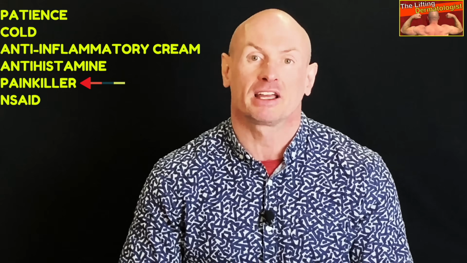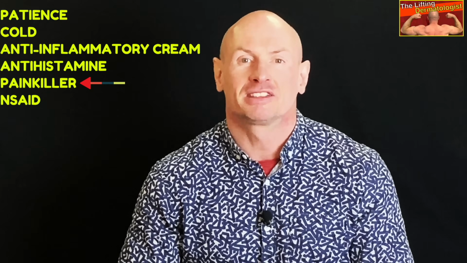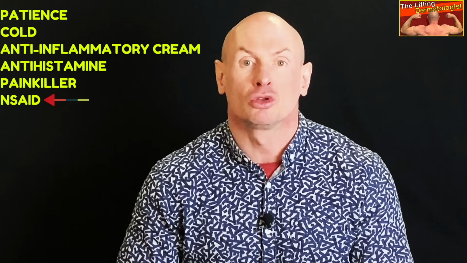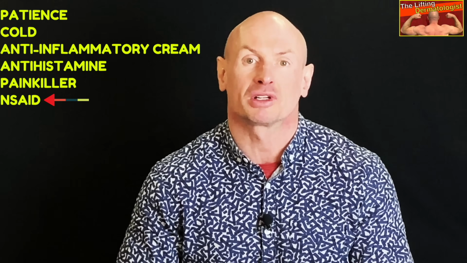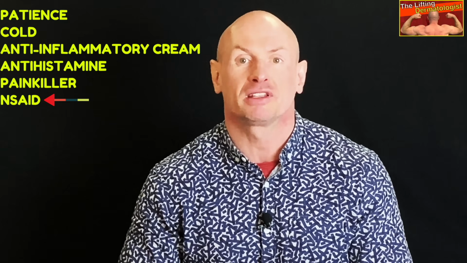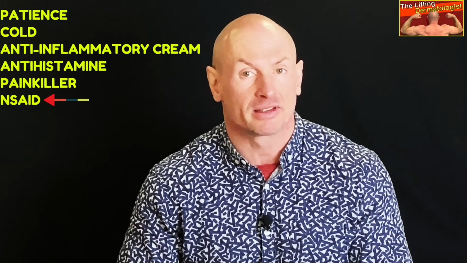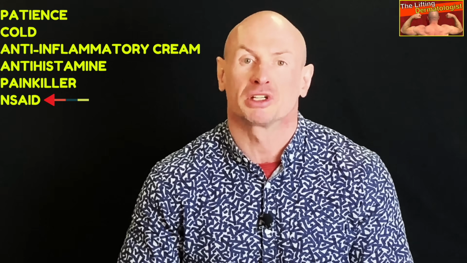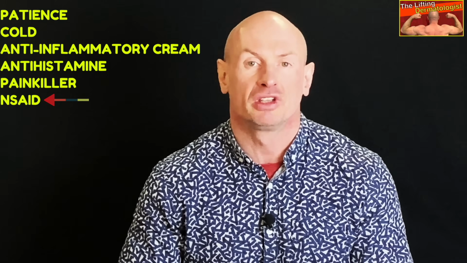A painkiller can of course help with the pain, like paracetamol or aspirin if you're not allergic to it. And a non-steroidal anti-inflammatory drug can be useful to fight the pain, the swelling and the redness. These drugs are more than just pain relievers, they also help reduce inflammation and lower fevers.